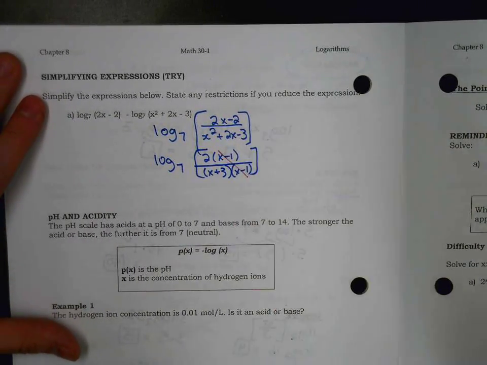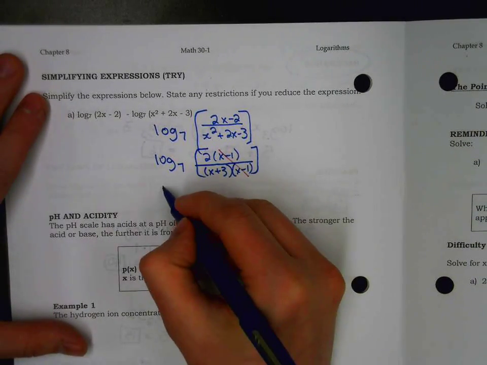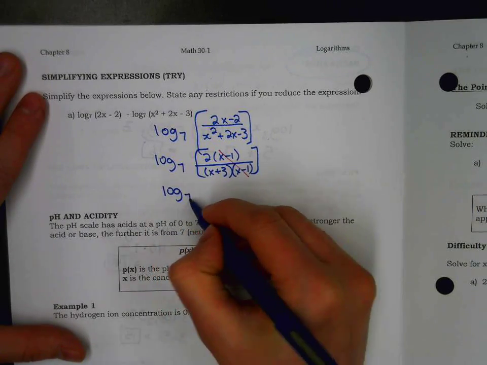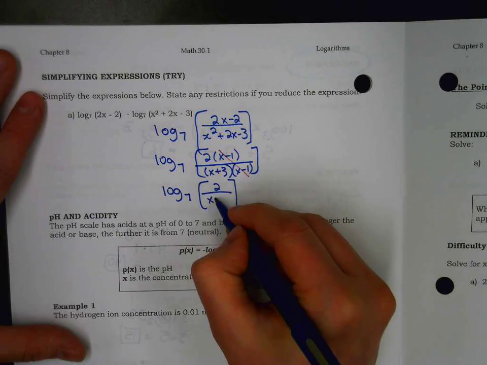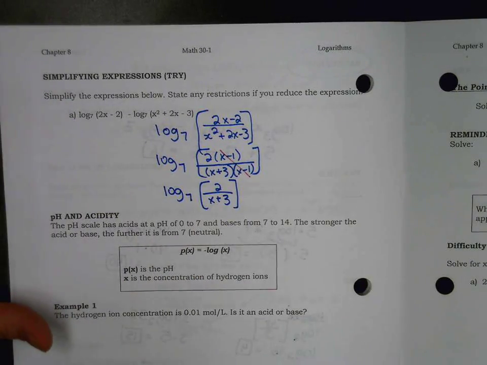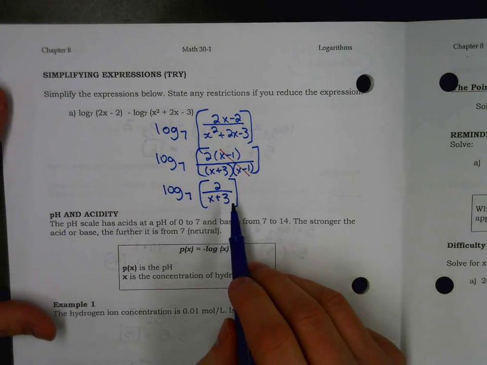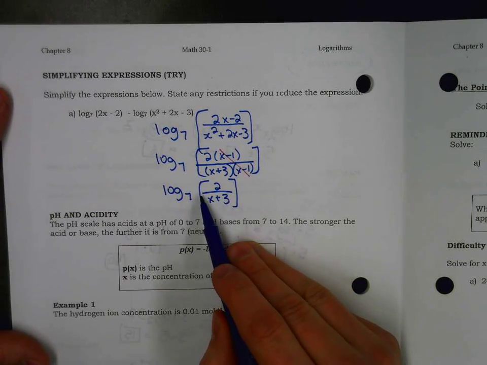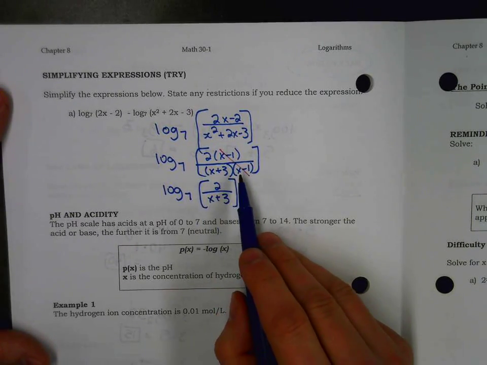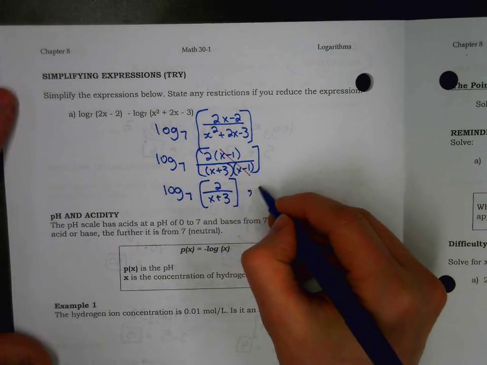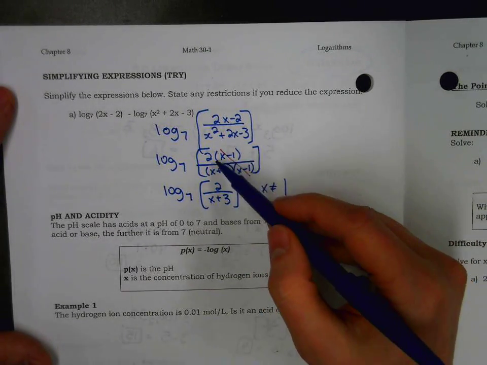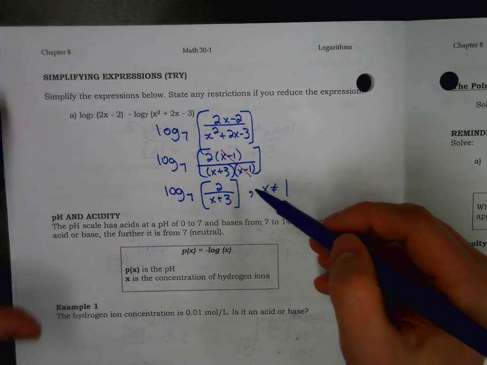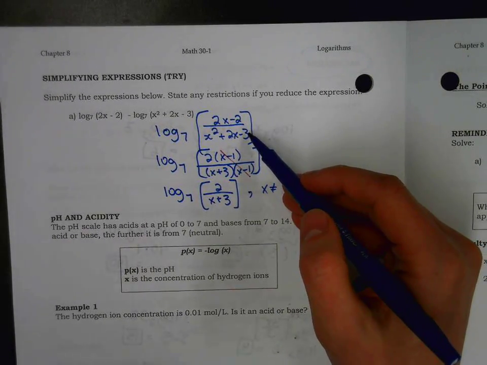Cheers from the crowd. X minus 1s do show up, and what we're left with is a log base 7 of 2 on the top and an x plus 3 on the bottom. It's important to remember that you're not actually allowed to have a negative input, and you're not allowed to have, in this case, a 1, because we actually got rid of part of the expression that was originally there.